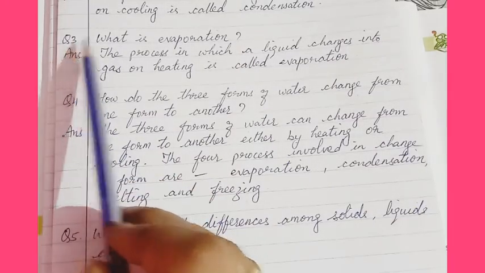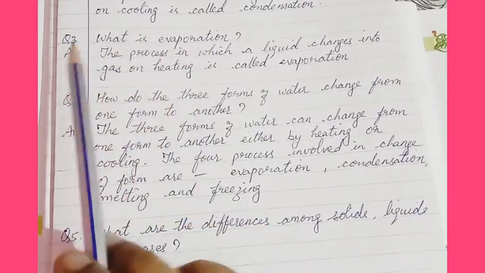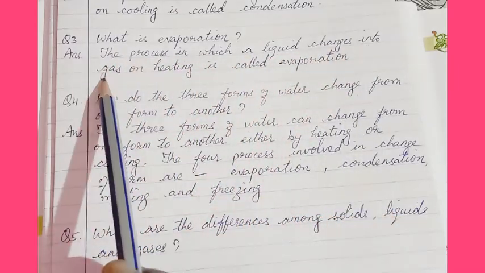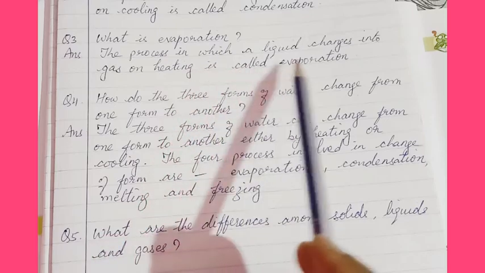Question number 3 is, what is evaporation? Answer, the process in which a liquid changes into gas on heating is called evaporation.